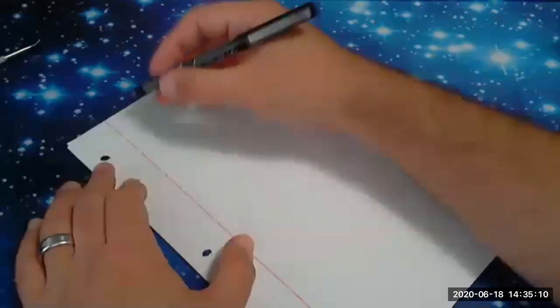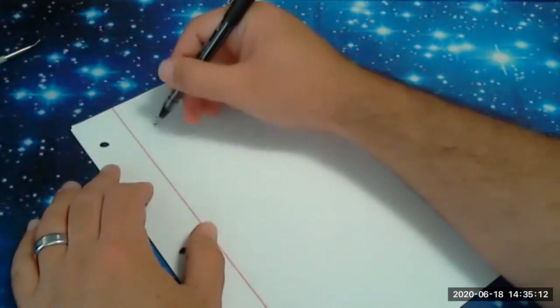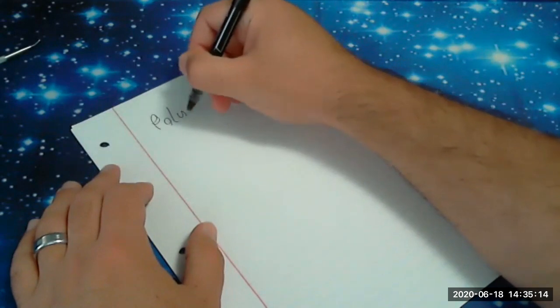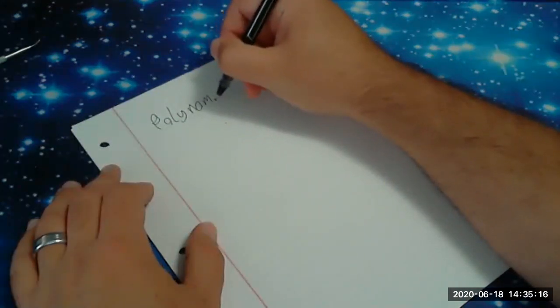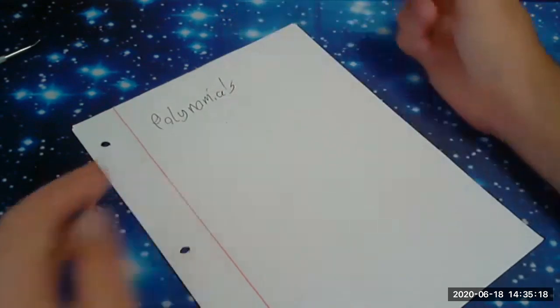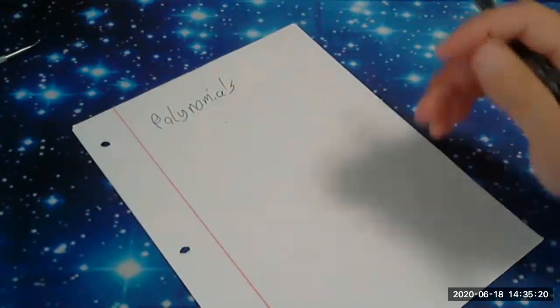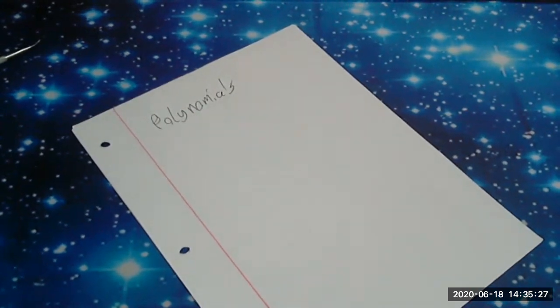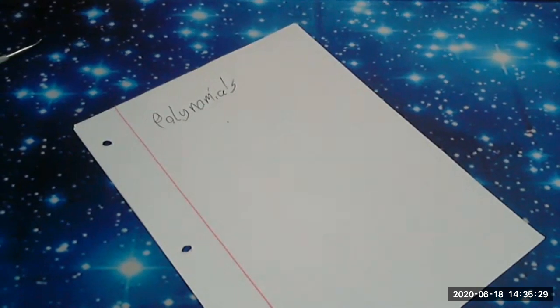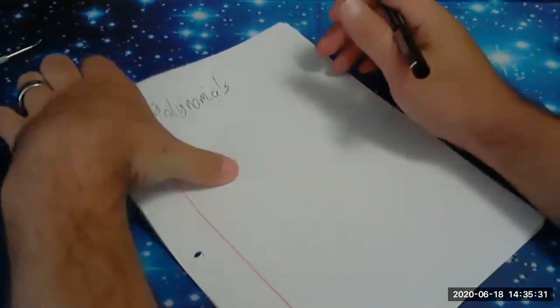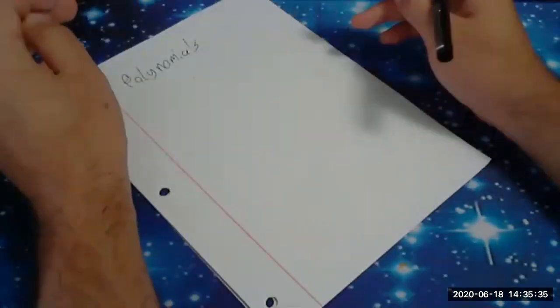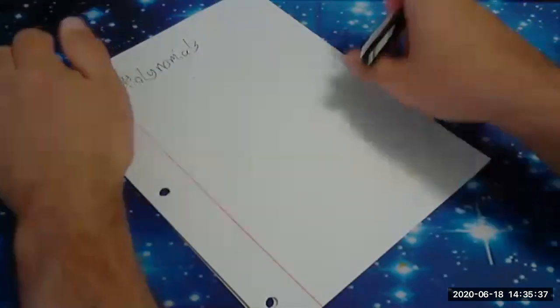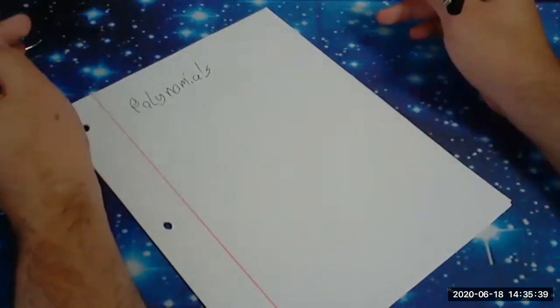So first we need to talk about polynomials and what makes up a polynomial. So in short, a polynomial is just one or more mathematical terms stuck together with addition and subtraction.